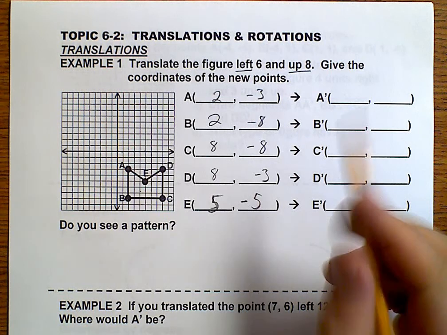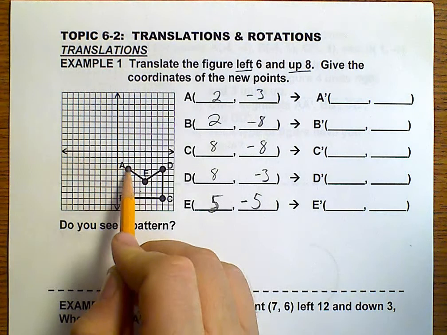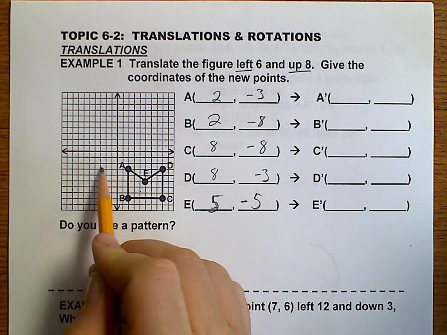Now to move these left 6 and up 8, I'm just going to go ahead and count. 1, 2, 3, 4, 5, 6.